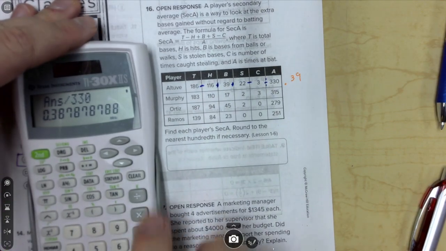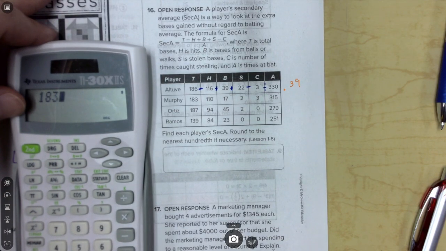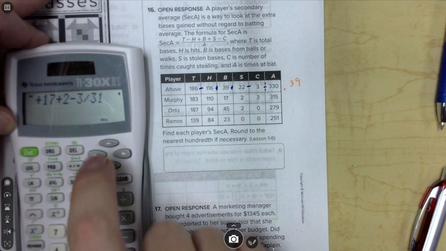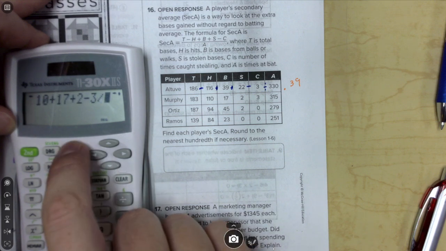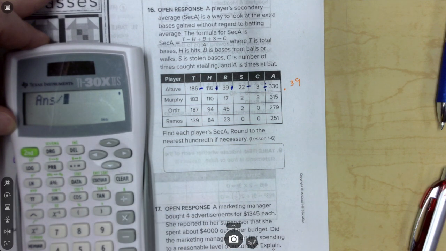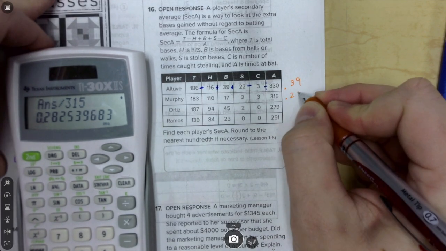Next up, 183 minus 110 plus 17 plus 2 minus 3 divided by 315. Oops, let's clear that out. Delete. Let's sum that up first before we do that. Divide by 315. 0.28.